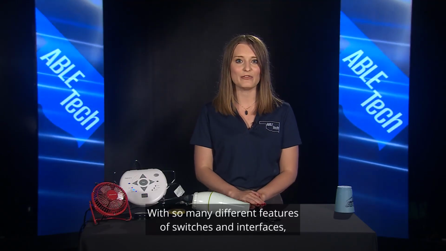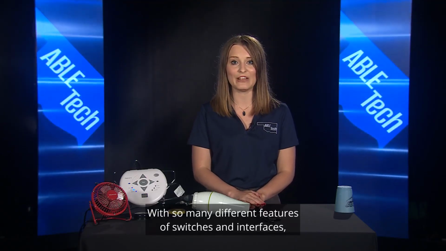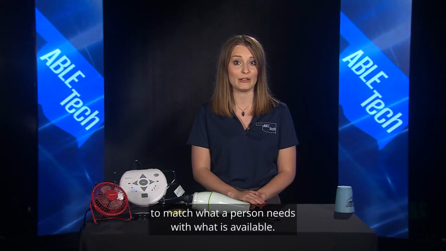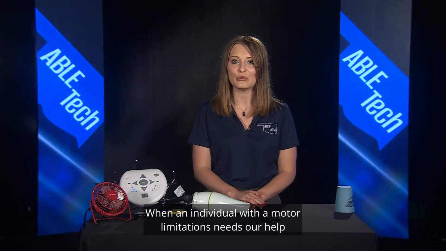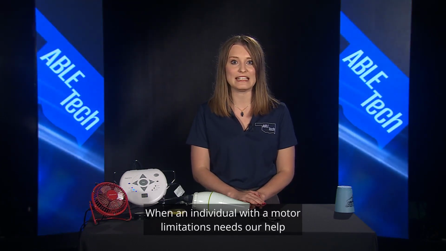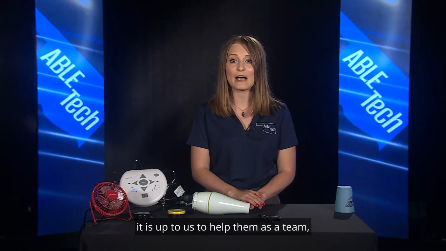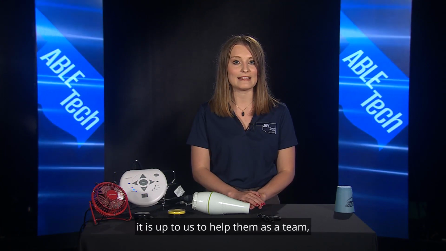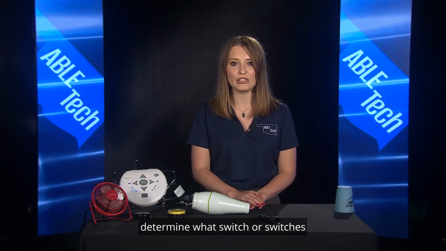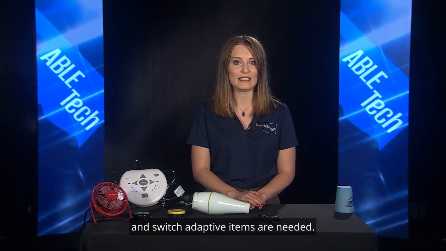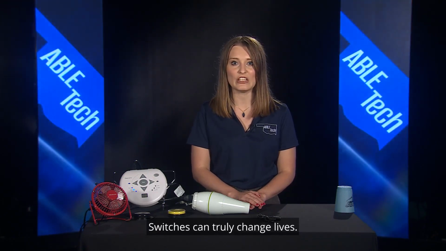With so many different features of switches and interfaces, it is truly a challenge sometimes to match what a person needs with what is available. When an individual with motor limitations needs our help to activate an item in their environment, it is up to us to help them, as a team, determine what switch or switches and switch adaptive items are needed. Switches can truly change lives.